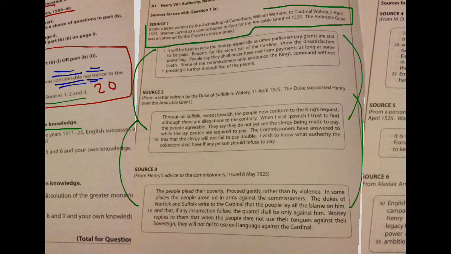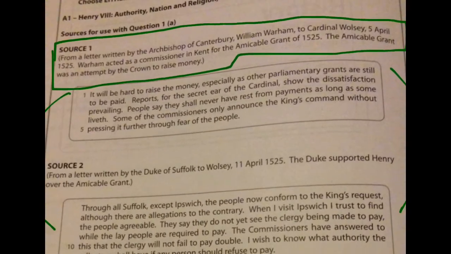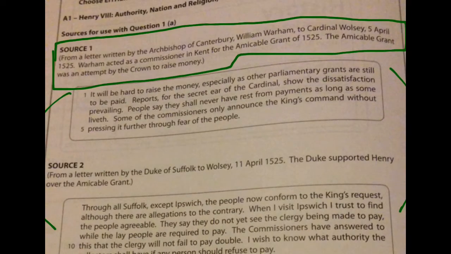The examiners obviously spend a long time selecting the sources they're going to use, but they probably spend even longer thinking about the wording that they're going to use here. So, straight away here, from a letter written by the Archbishop of Canterbury, William Warham. Now, although I said you get credit for your own knowledge, straight away I'd be thinking, right, what do I know about William Warham?